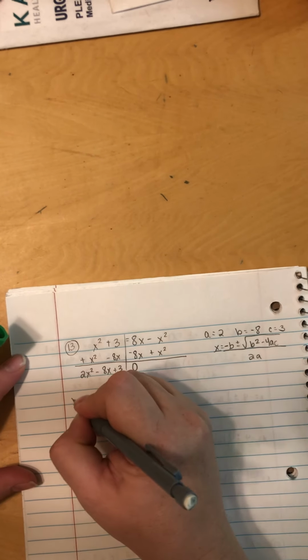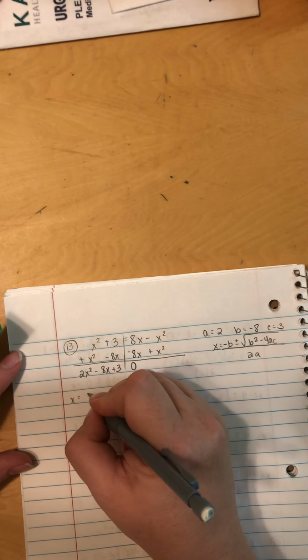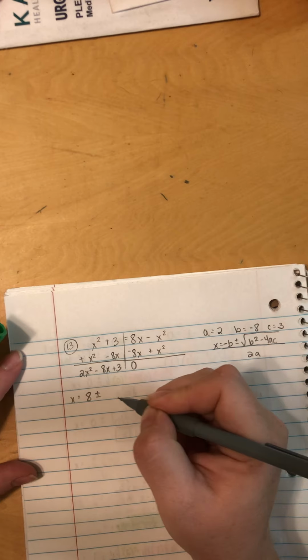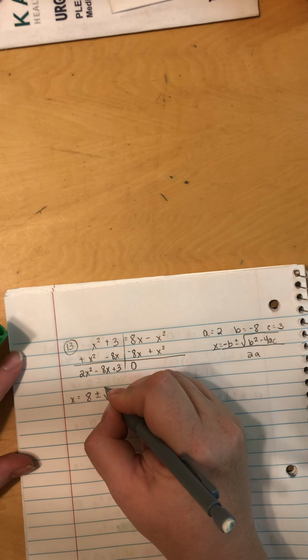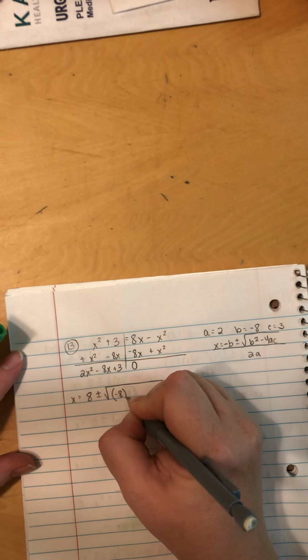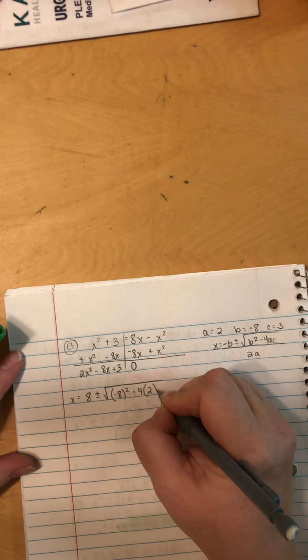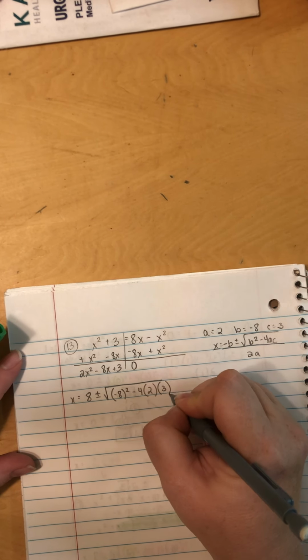X equals negative b, which is going to be 8, plus or minus square root of negative 8 squared minus 4 times your a, which is 2, times your c, which is 3.